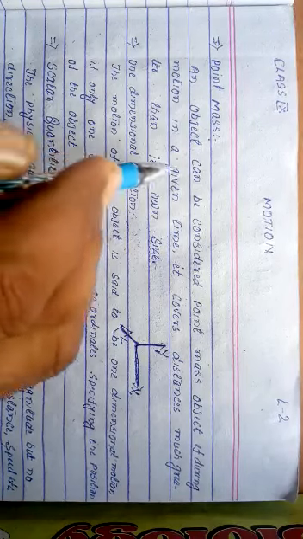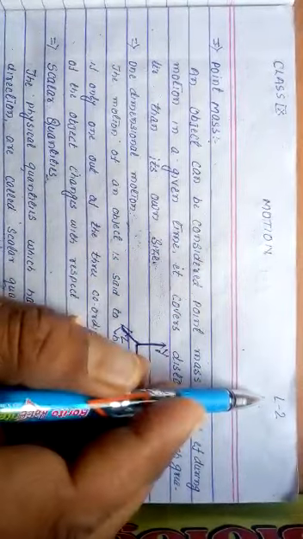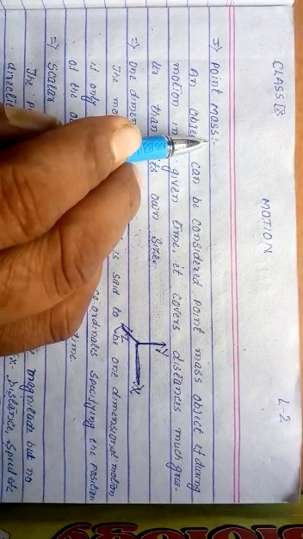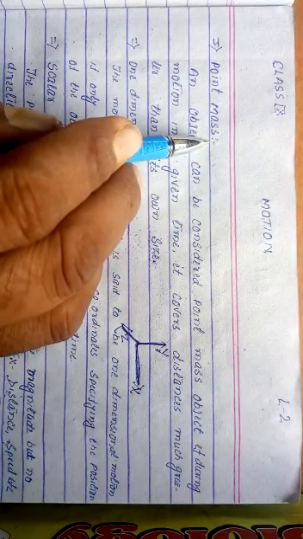Good morning, students. It is class 9, chapter motion and lecture 2. Today we will discuss the point mass first. So we try to concentrate ourselves on the point mass.